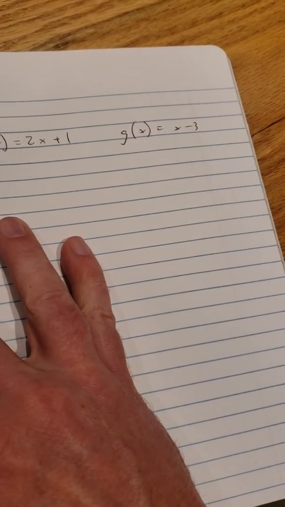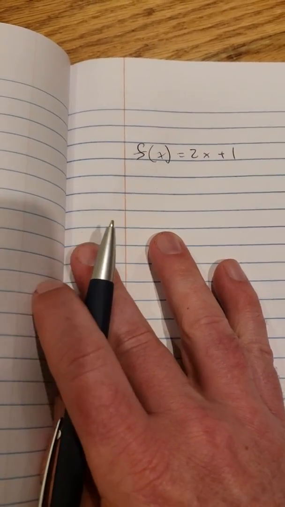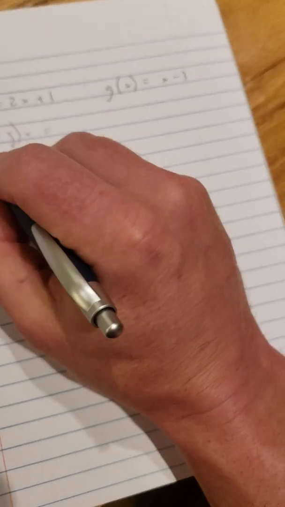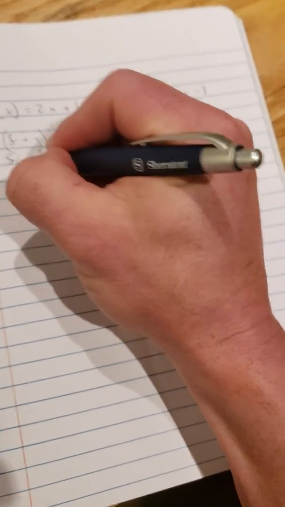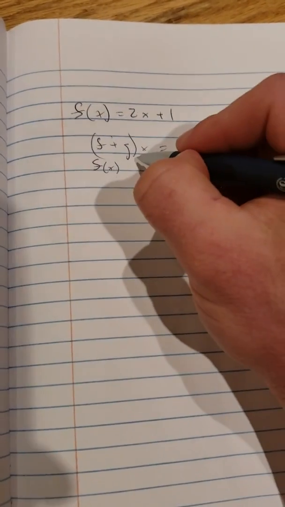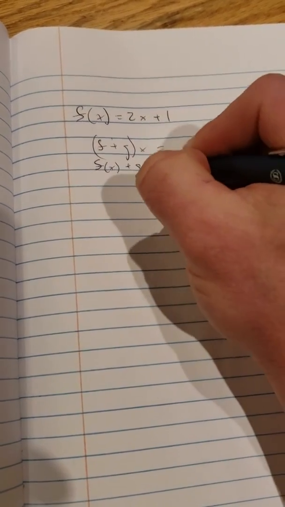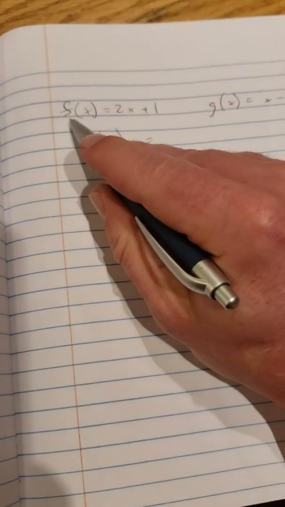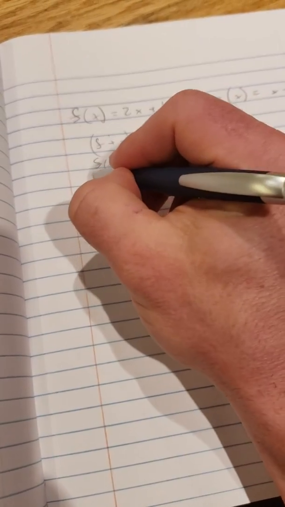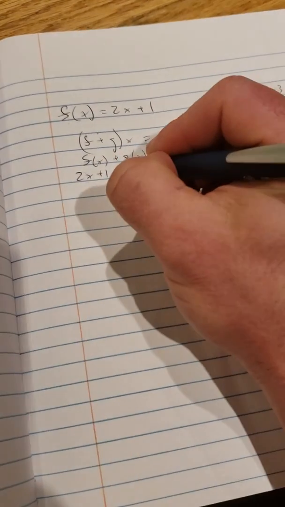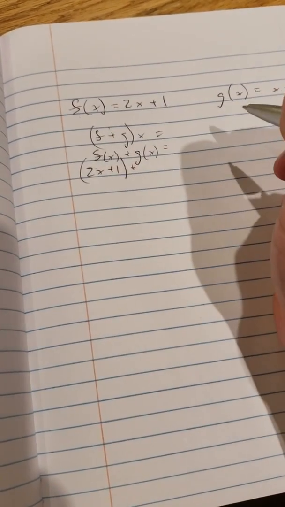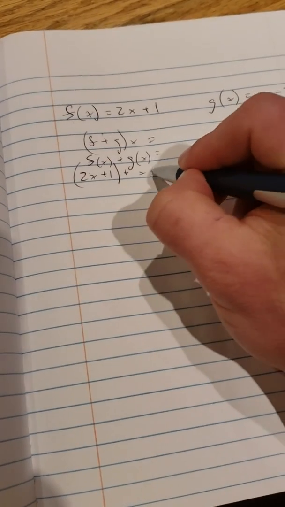So we have g of x equals x minus 3. We have f of x equals 2x plus 1. All right, well, let's do exactly what we just said over here. And we're going to say f plus g of x equals. Okay, well, how did we break this up? We said this is f of x plus g of x equals. All right, well, what's f of x? This is 2x plus 1 plus, and we're just using the substitution property here, plus x minus 3.